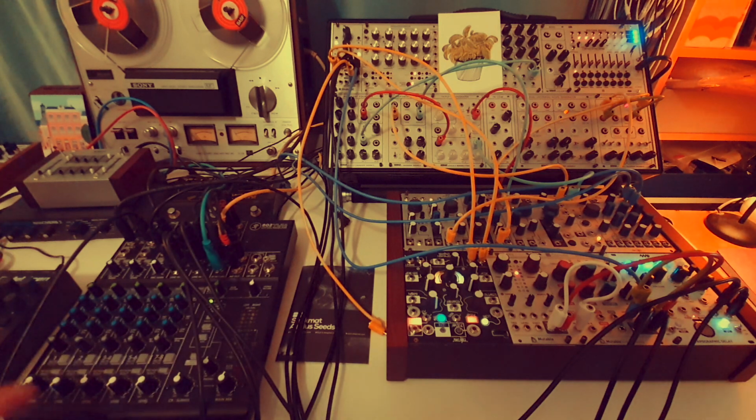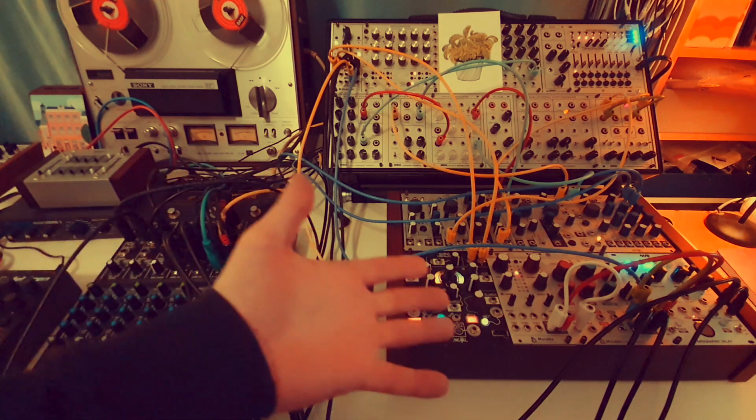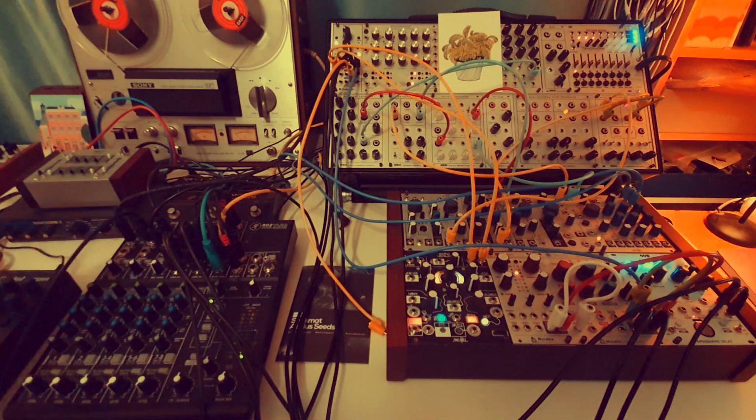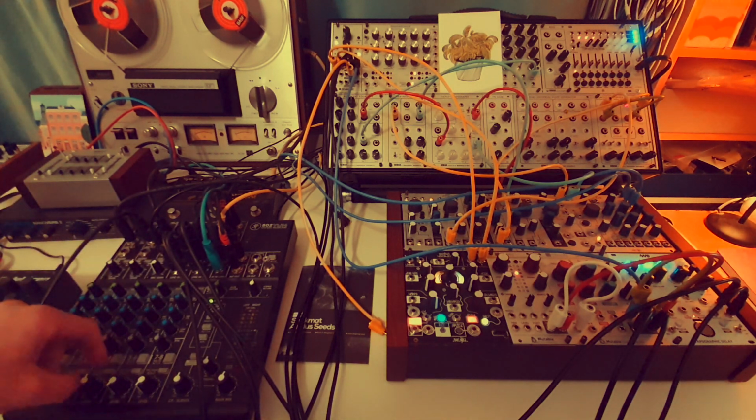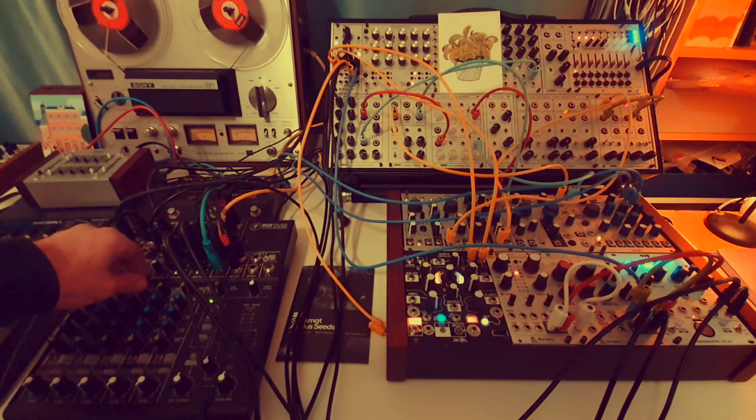what you have already. So I found this Nanoverb for very cheap, and this is the first setting that I used, and yes, it fits with the sound. It just works. That's it. End of story.